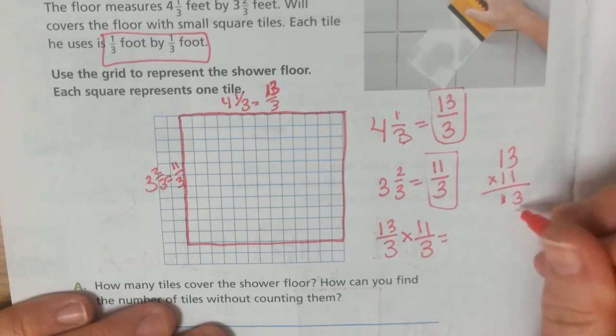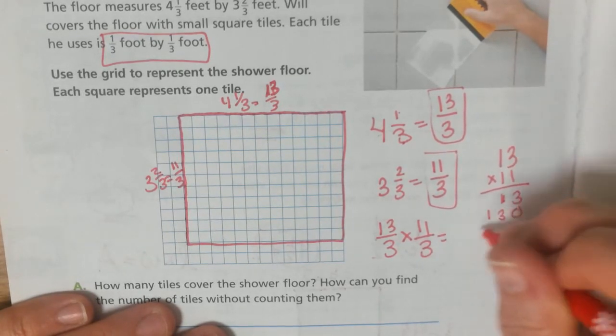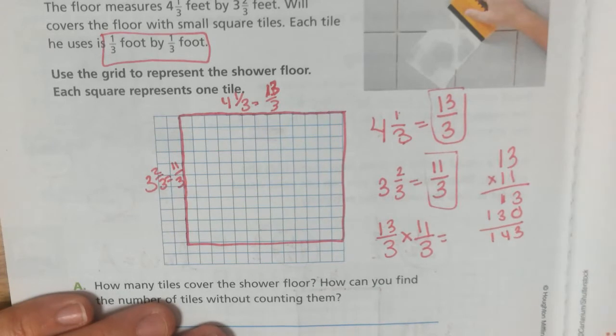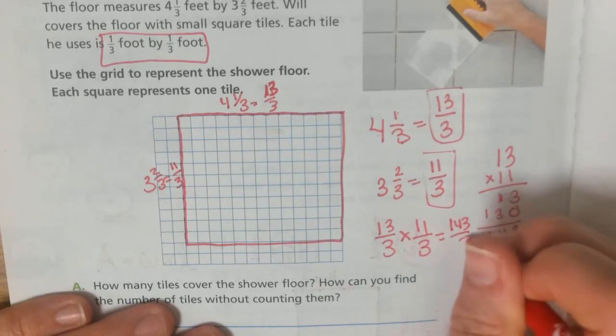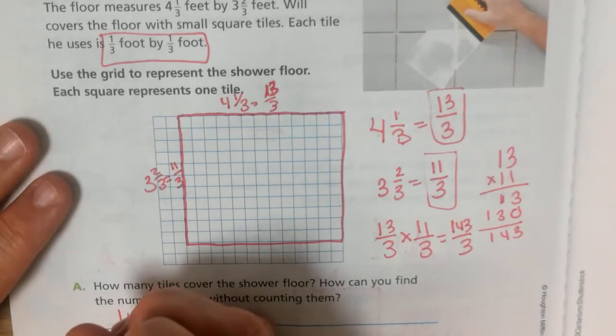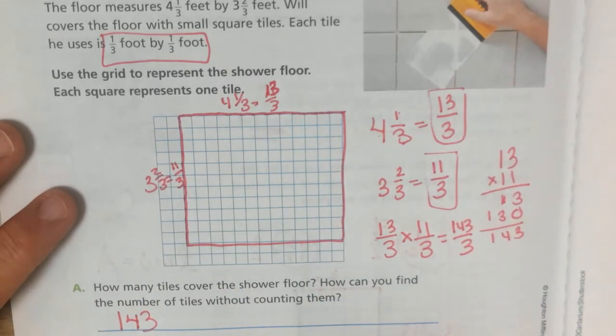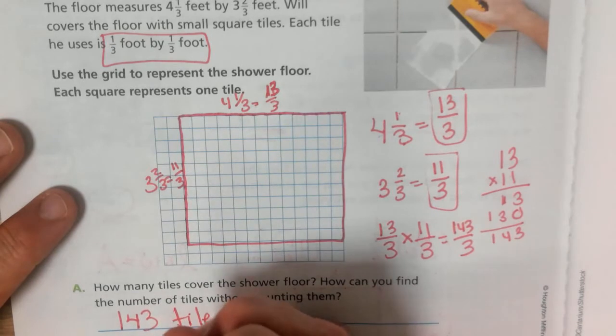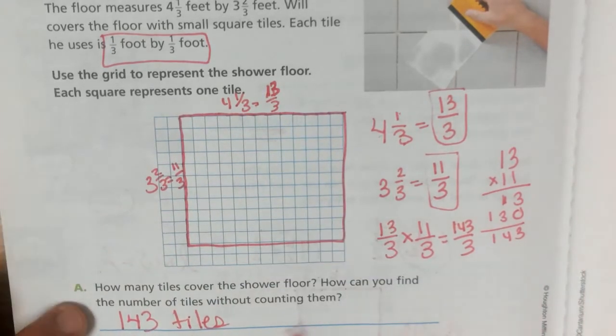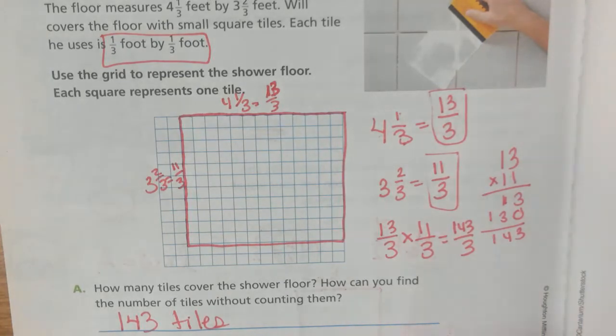Bring down or put a 0. 3 times 1 is 3. 1 times 1 is 1. 143/3. So there are 143 1/3 by 1/3 foot tiles. And that's how we can find the number without counting them, right? We just have to multiply 11 by 13.